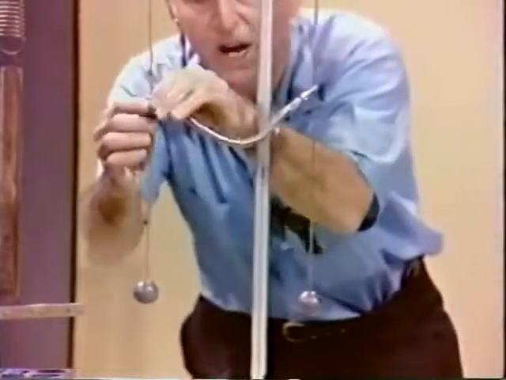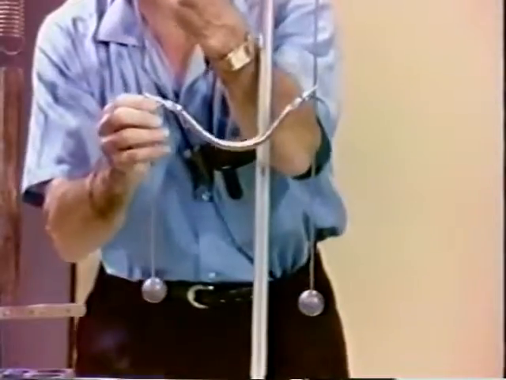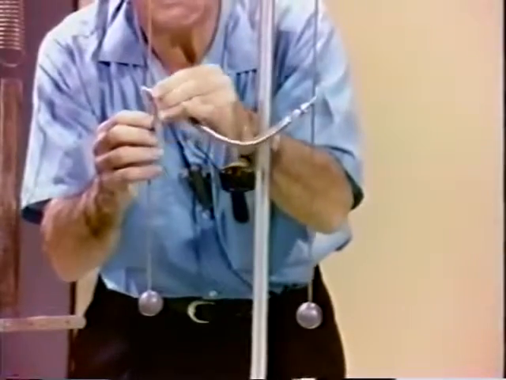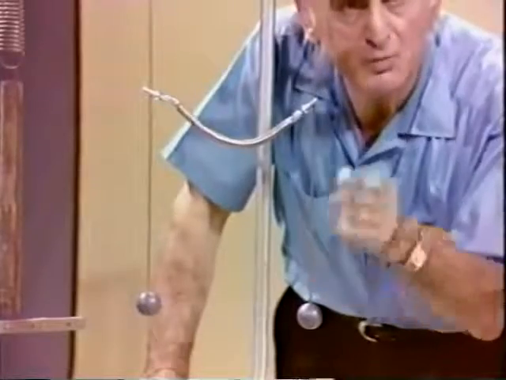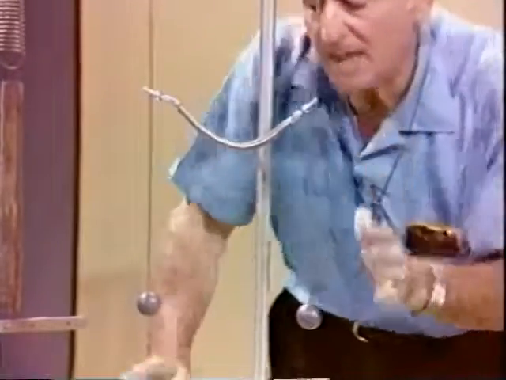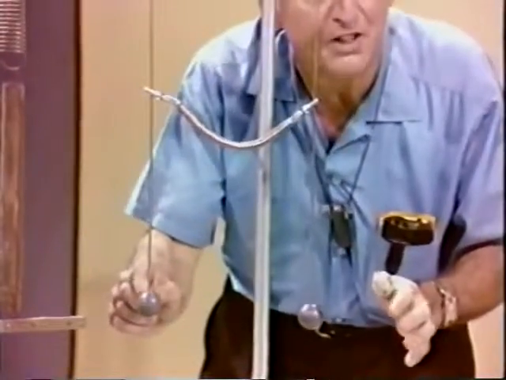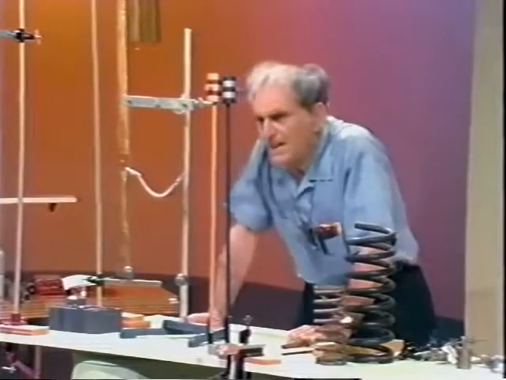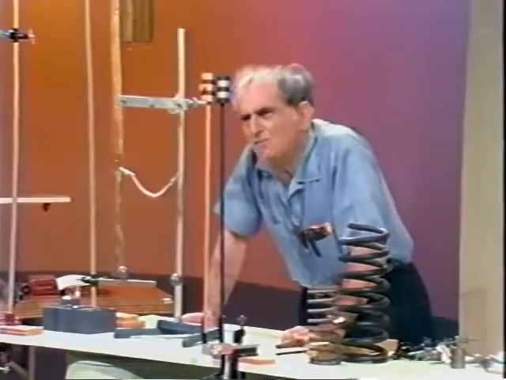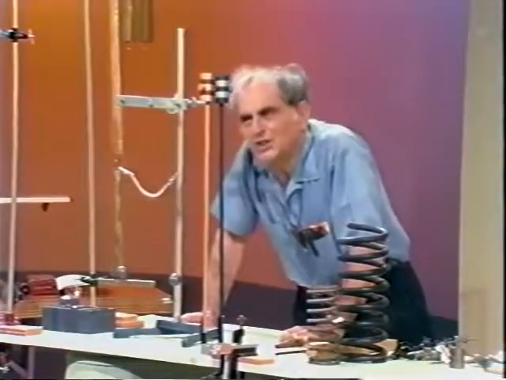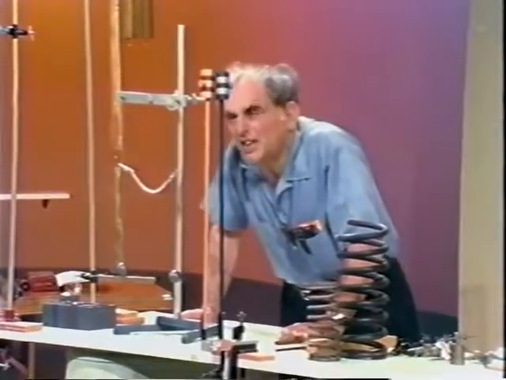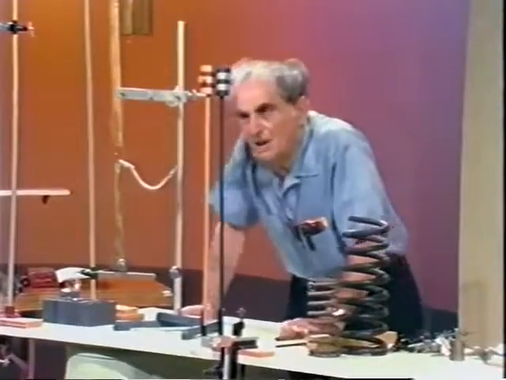I'm going to start one and let it swing, and we will see this enchantment. Its motion will soon die out, and the other one will take up the motion. Then that one will die out, and the other one will take up the motion. And this coupling of pendulums has much to do with electric circuits, about which we shall talk another time.